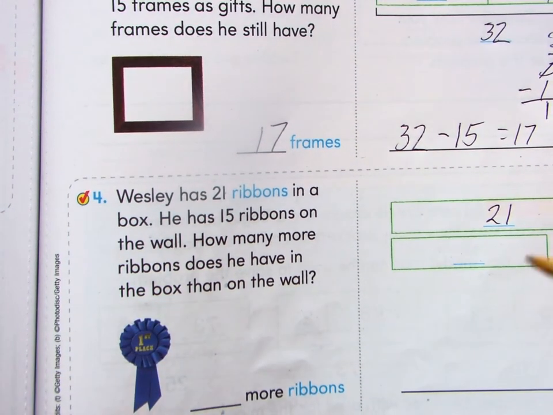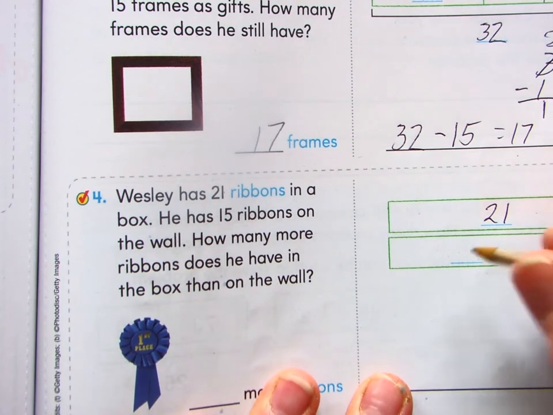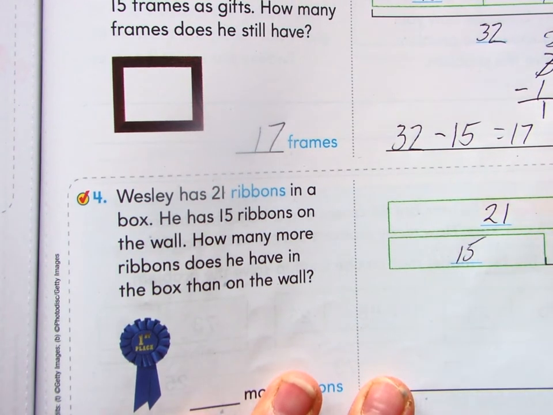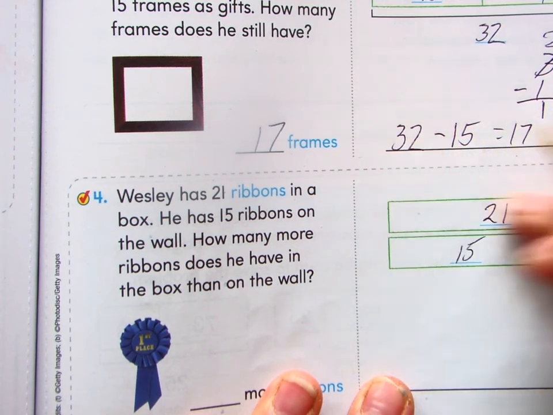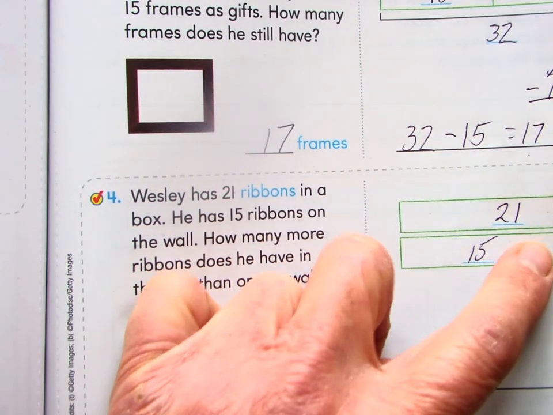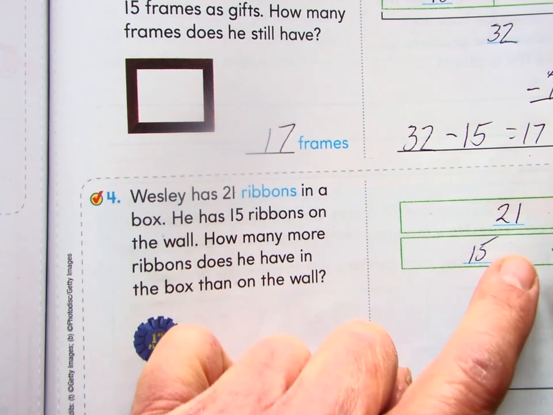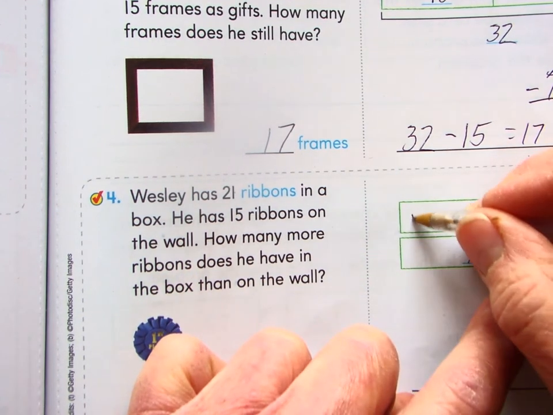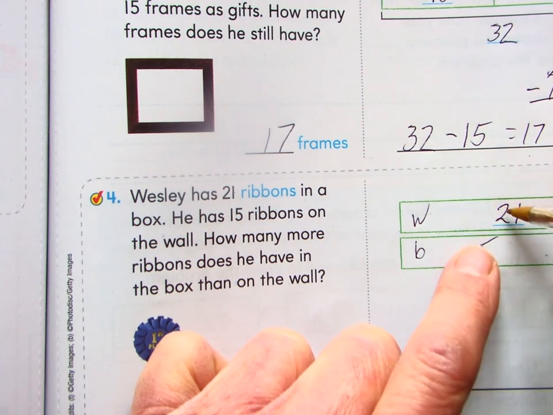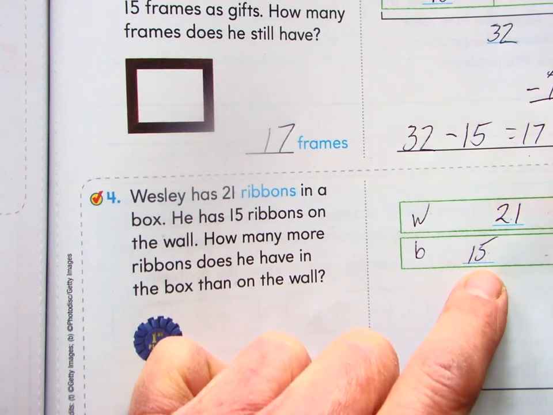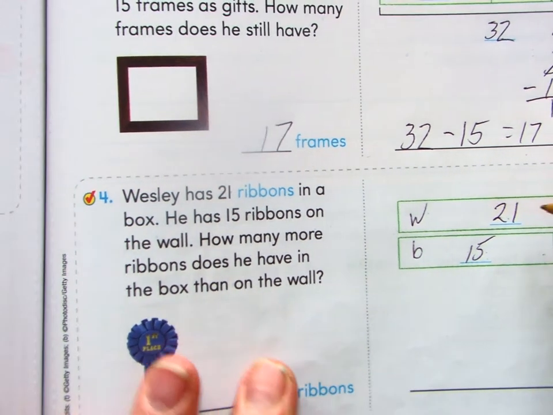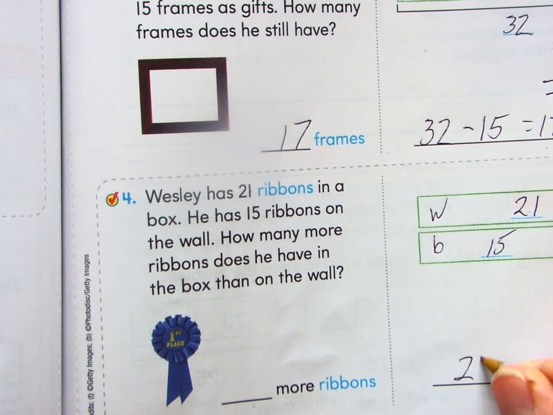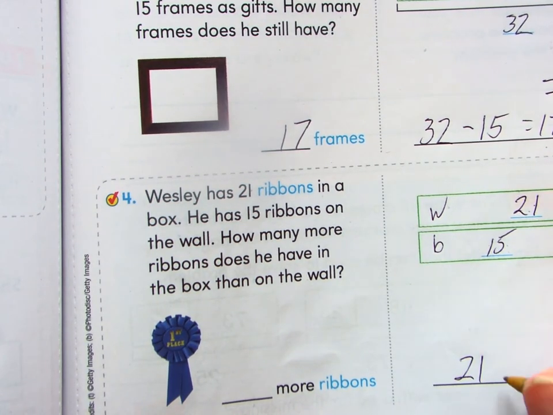On the box, 21 are in the box, 15 are on the wall, and this is how many more. The box has more. Here's the wall. This is the difference between the wall and the box. This is the wall, this is the box. How much more are on the wall? That's the extra part. How are we going to find it? Subtract, beginning with the total. 21 with the most. 21, take away the 15, we're going to find the difference.